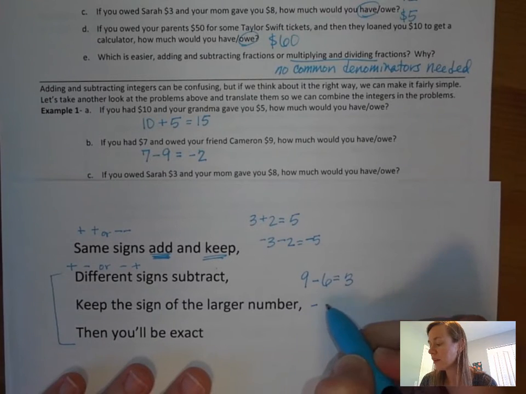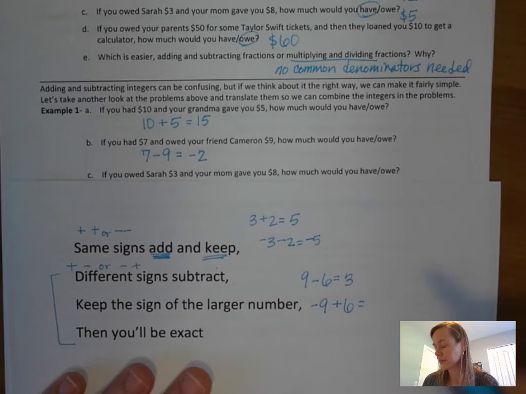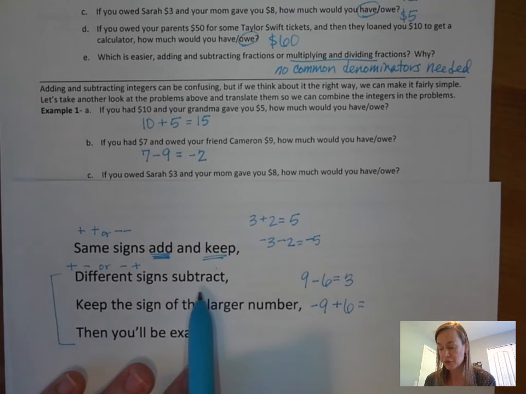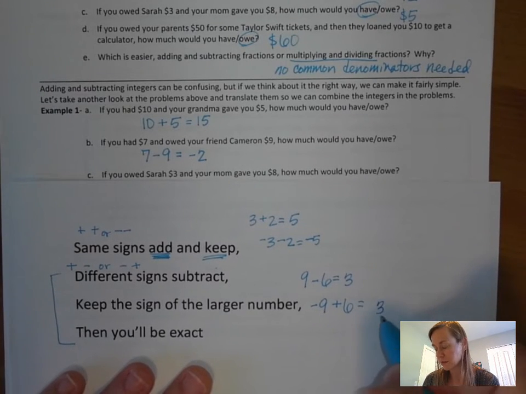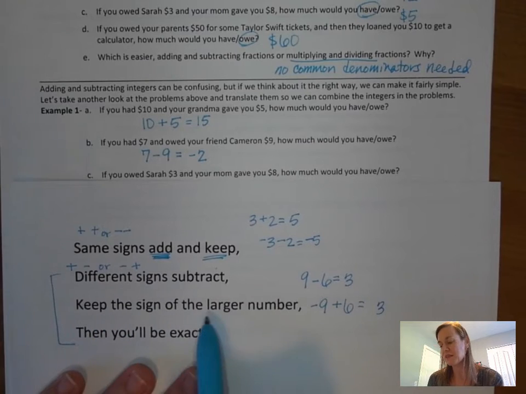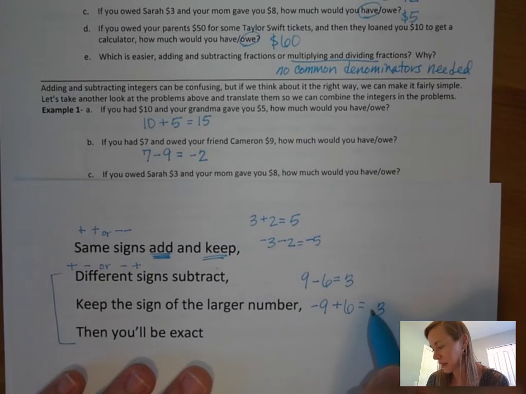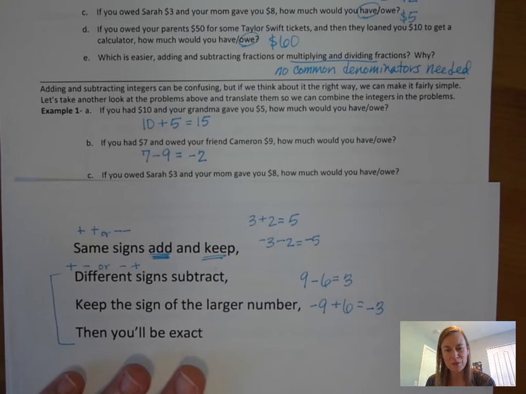Now let's flip those signs and see how it works. What if we have negative 9 plus 6 equals? Okay, so still we have different signs, so we're still going to subtract. 9 minus 6 is still 3. But now the keep the sign of the larger number part: 9 is bigger than 6, and its sign is negative, so that means it's going to be a negative 3. So you can kind of see how that works. Like I said, we're going to do a few more examples.